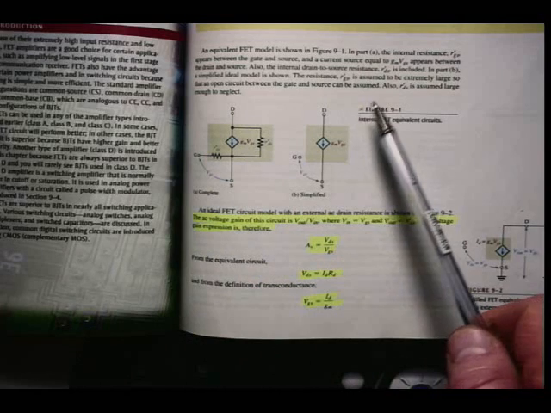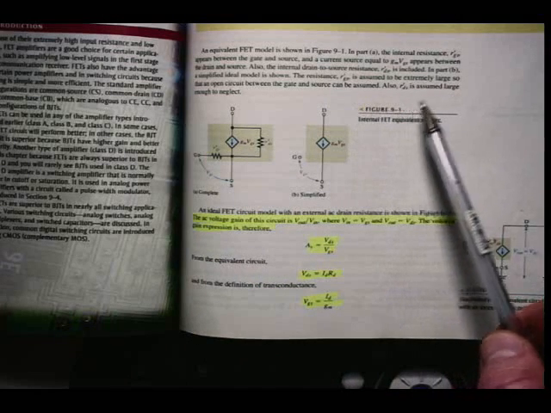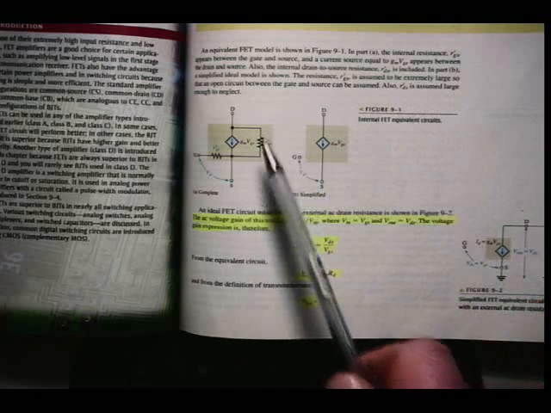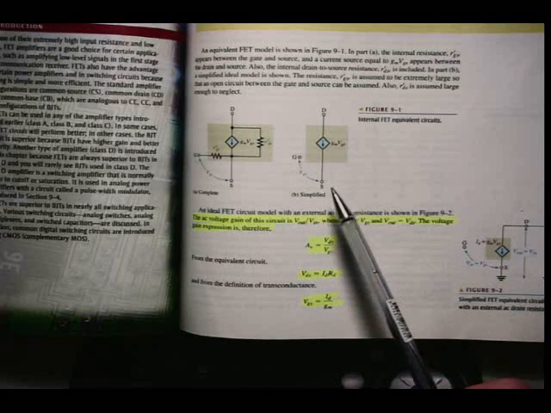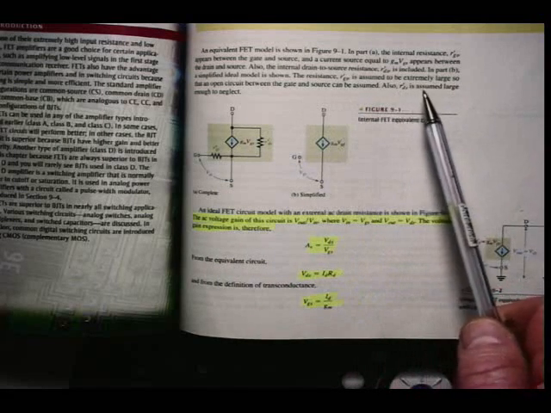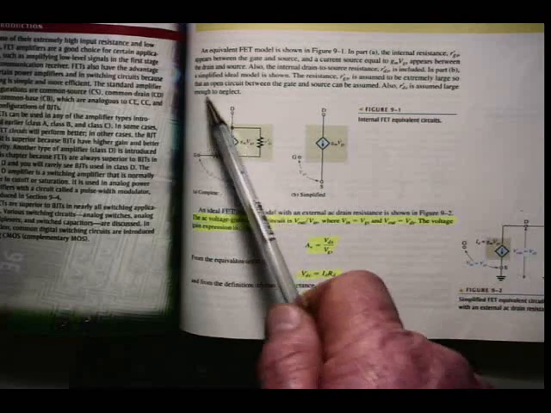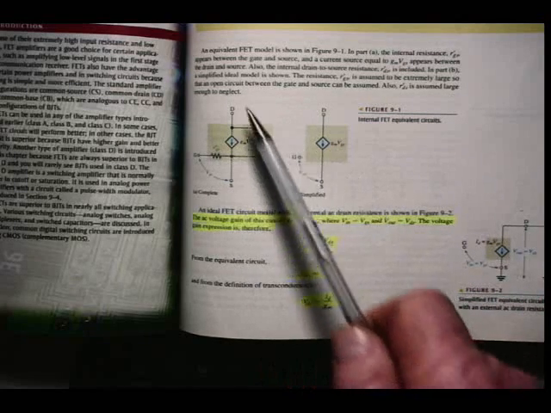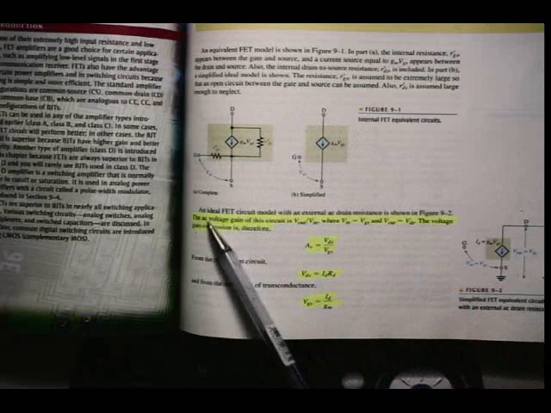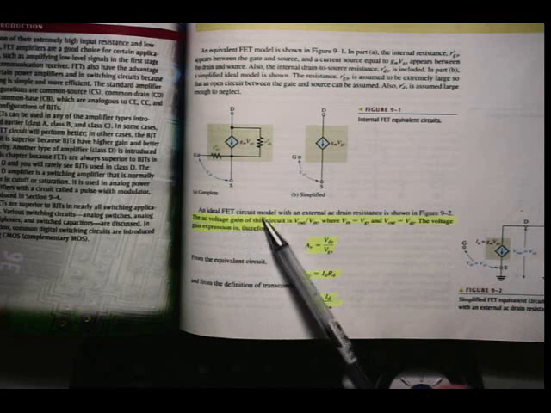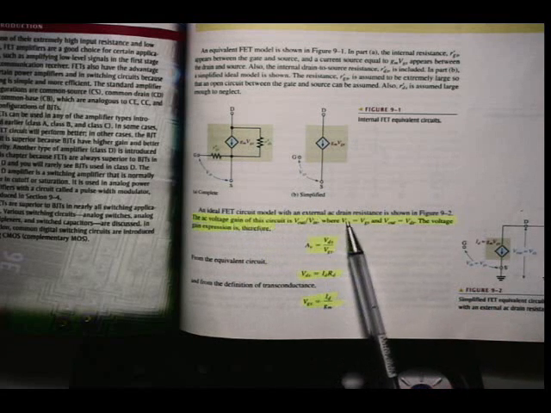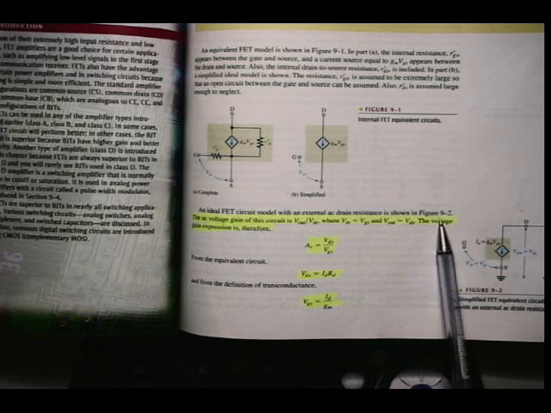The resistance R'GS is assumed to be extremely large so that an open circuit between the gate and source can be assumed, as we can see there. And also R'DS is assumed to be large enough to neglect. Alright, so an ideal field effect transistor circuit model with an external AC drain resistance is shown in figure 9.2.